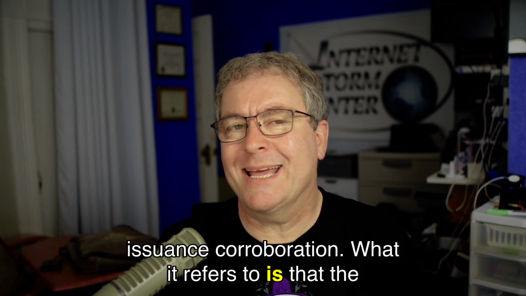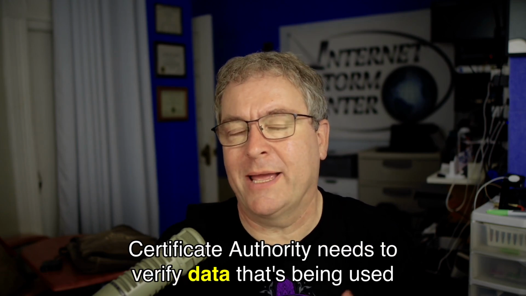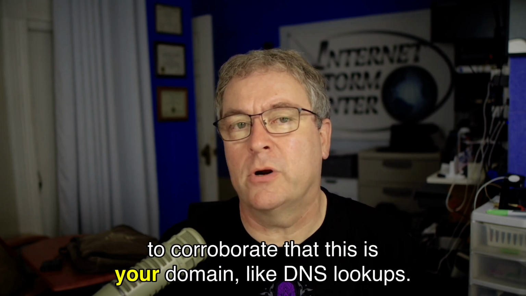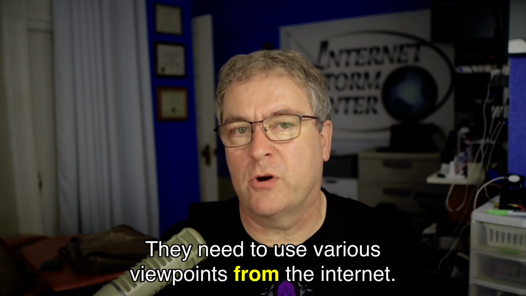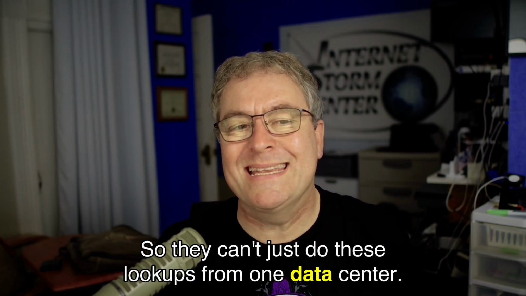What that refers to is that the Certificate Authority needs to verify data that's being used to corroborate that this is your domain, like DNS lookups. They need to use various viewpoints from the internet. So they can't just do these lookups from one data center.